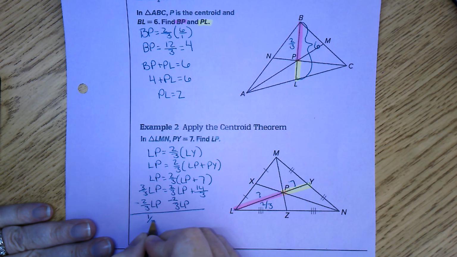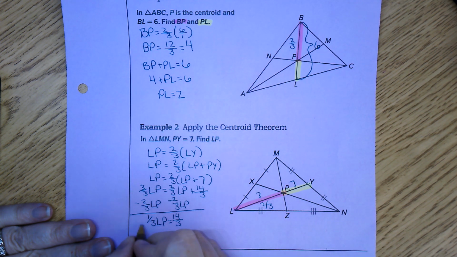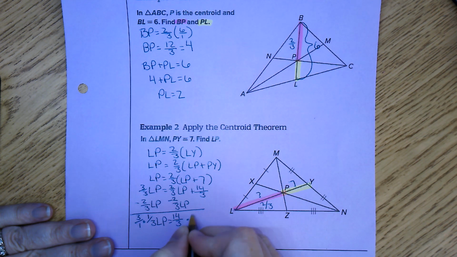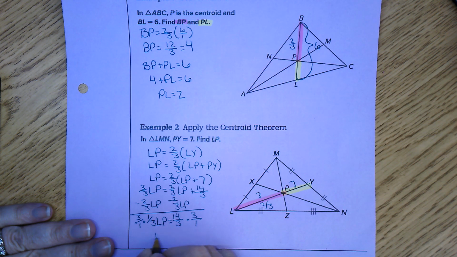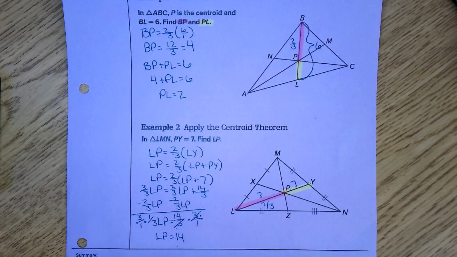That gives you 1/3 LP equals 14/3. So let's isolate LP. We can't divide by 1/3, but we can multiply by its reciprocal. Multiply by its reciprocal, and that gives me LP equals 14, because when you multiply and divide by the same number, they cancel each other out, and you're left with 14 over 1, or 14.